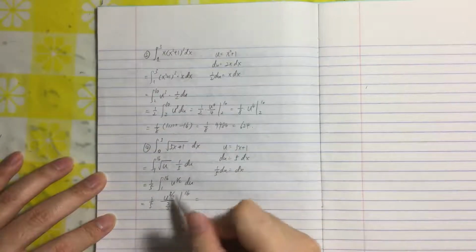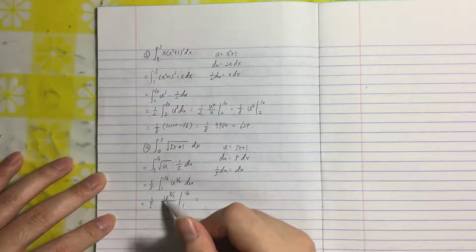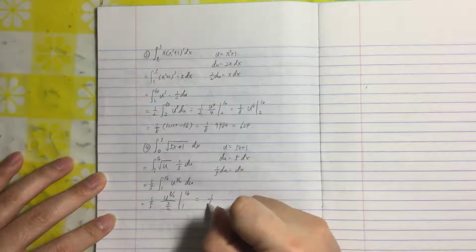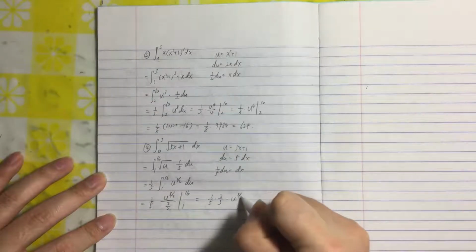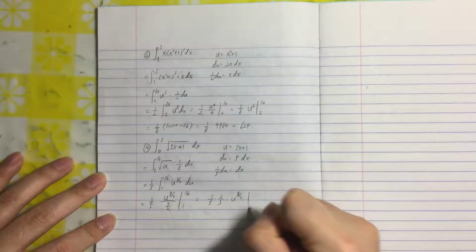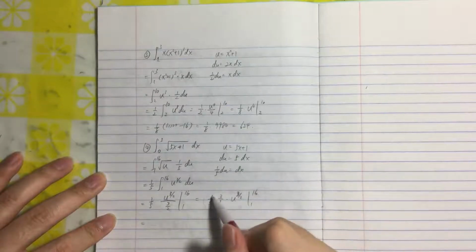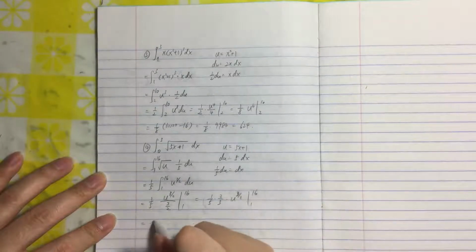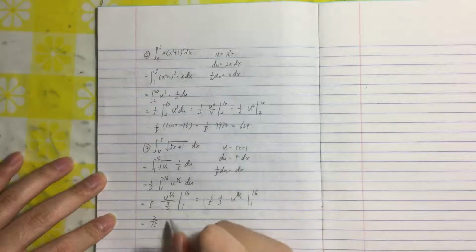Then let me simplify this integral here. We'll have a function divided by a fraction. It's the same as saying take a function times the reciprocal. So we have 1/5 times 2/3 u raised to 3 over 2, evaluated from 1 to 16. 1/5 times 2/3 is 2 over 15. Then plug in 16, plug in 1, take the difference.